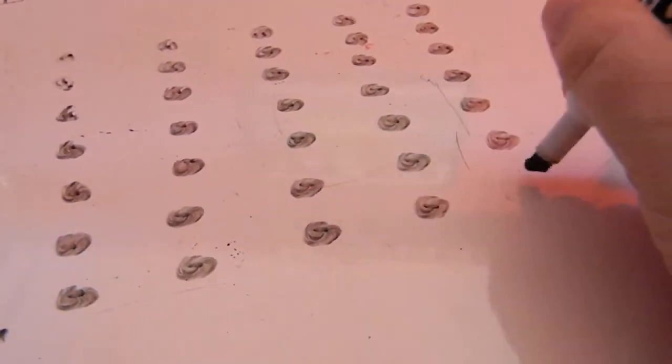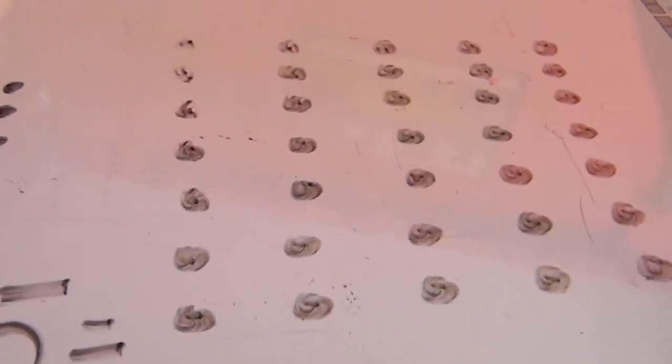So I can go 1, 2, 3, 4, 5, 6, 7, 8, 9, 10, 11, 12, 13, 14, 15, 16, 17, 18, 19, 20, 21, 22, 23, 24, 25, 26, 27, 28, 29, 30.